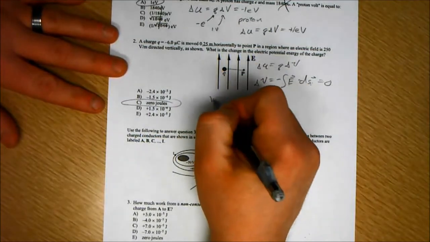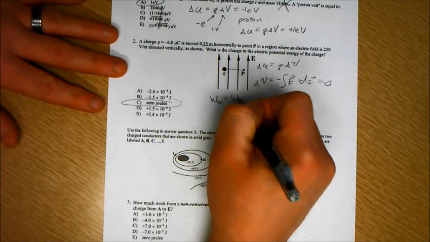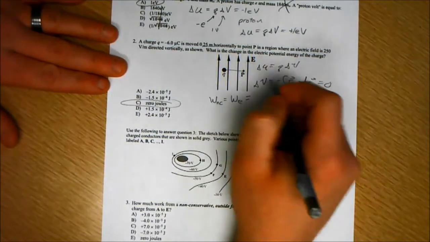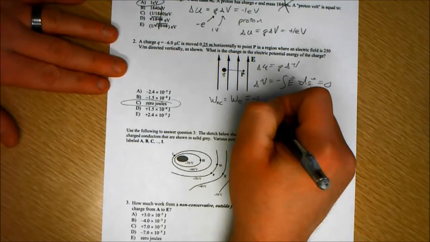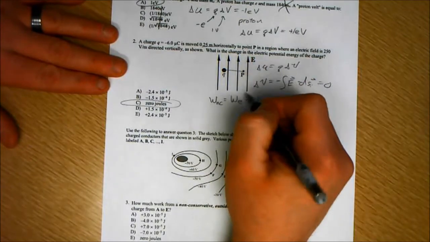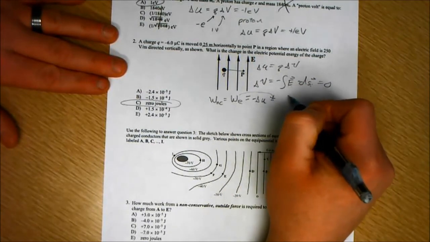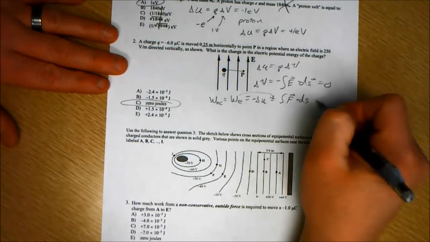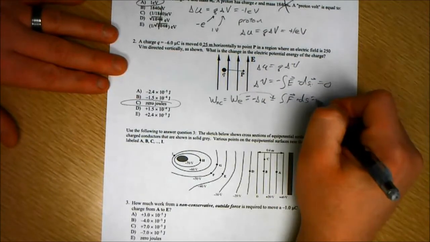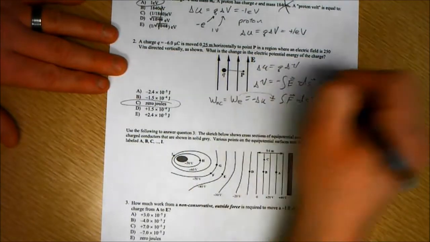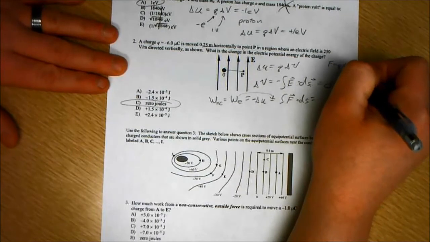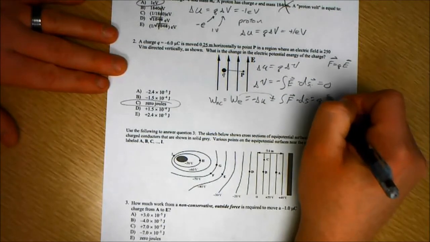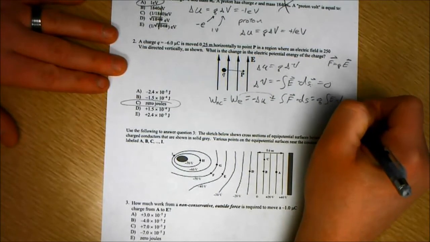Another way you can look at it is the work from non-conservative forces, which in this case is from the electric force, is equal to the negative change in potential energy. And the definition of work is the integral of F dot ds. Well, this is the electric field doing the work, so the force is equal to QE. So this is equal to QE dot ds.